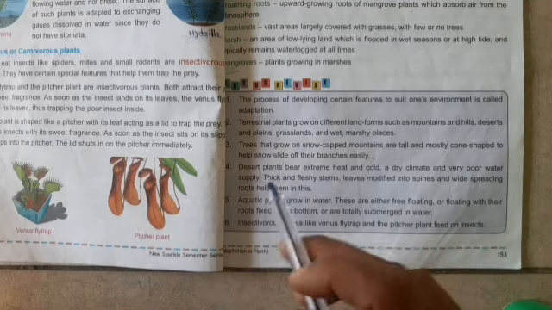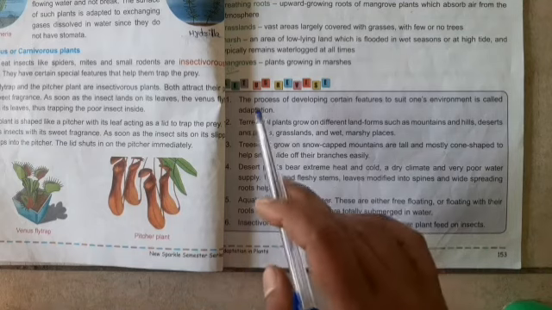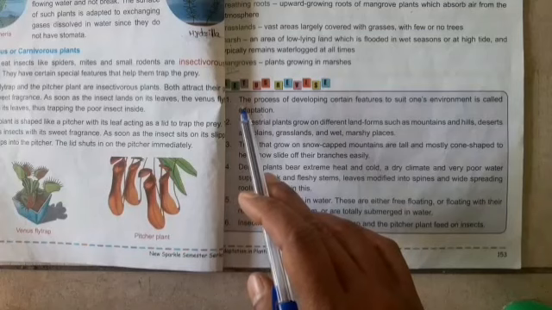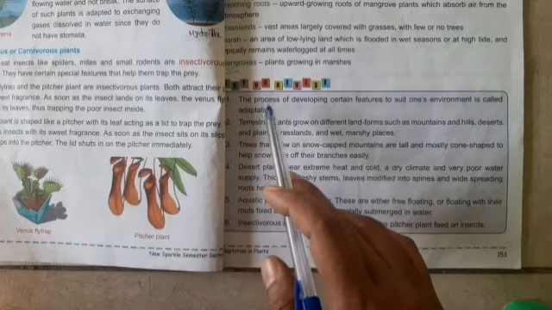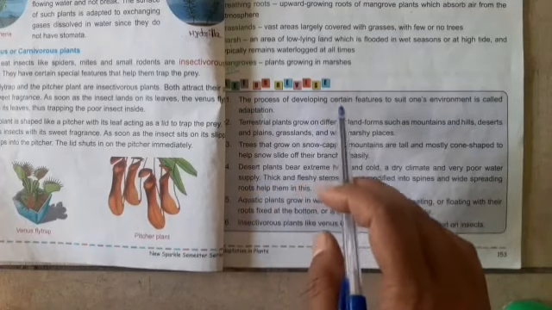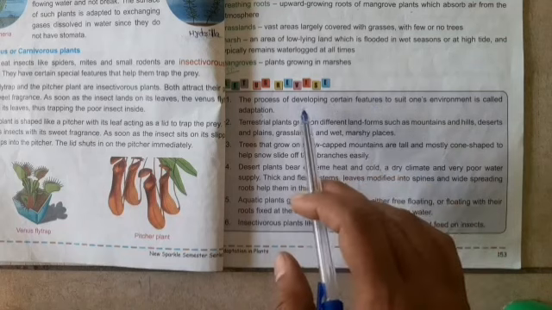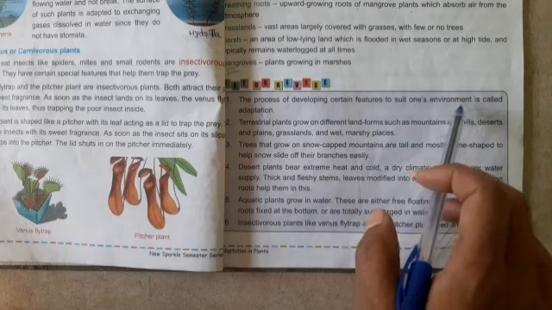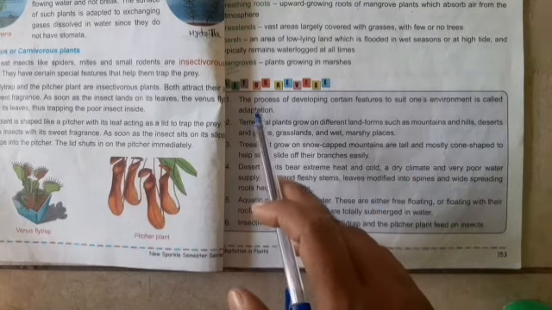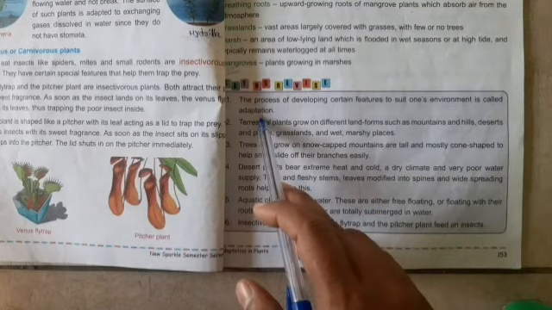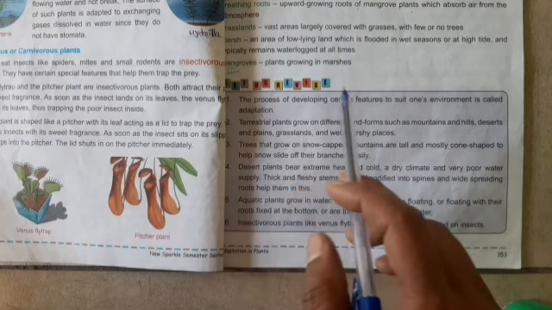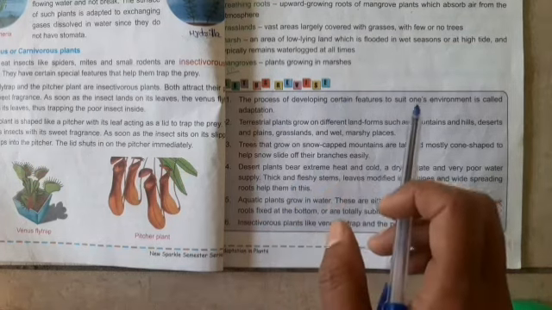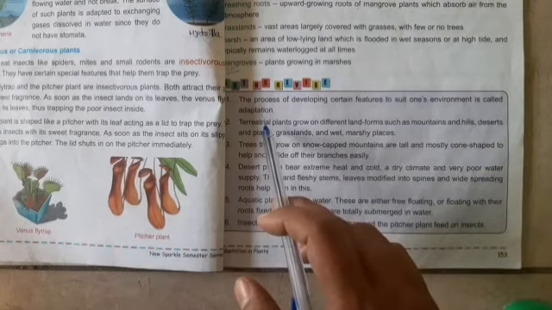So see here, I will help you. One: the process of developing certain features to suit one's environment is called adaptation.